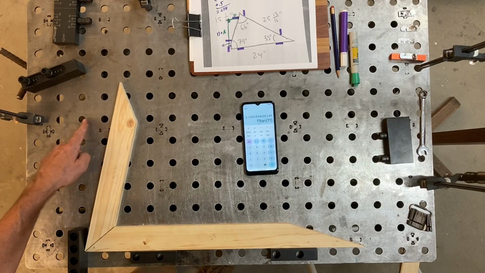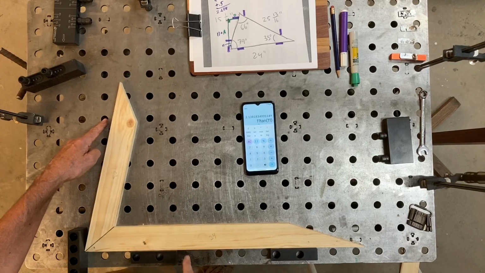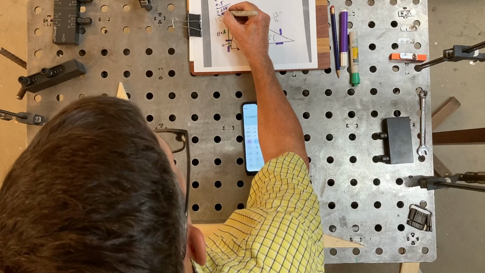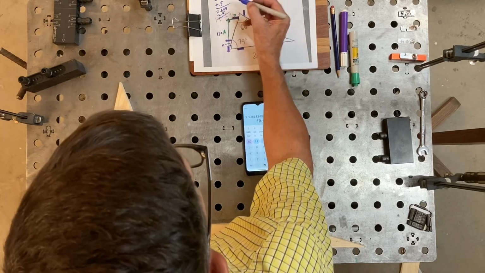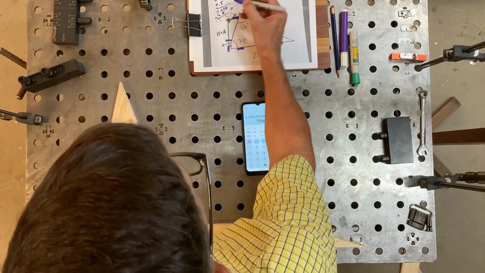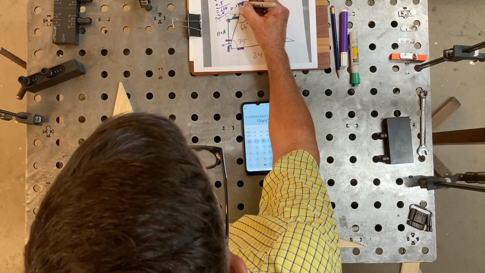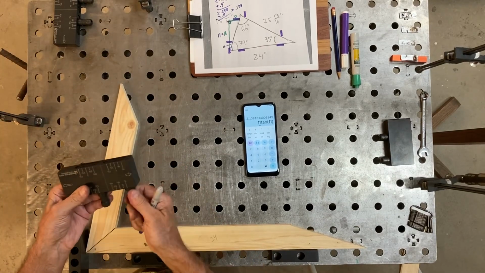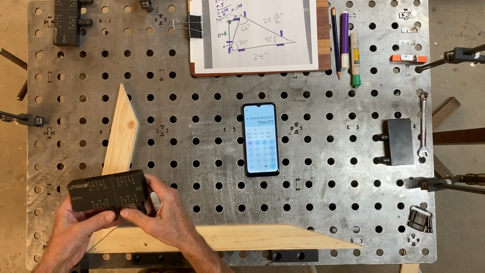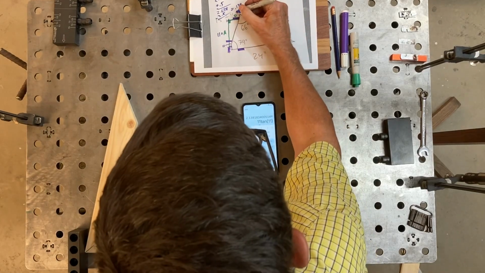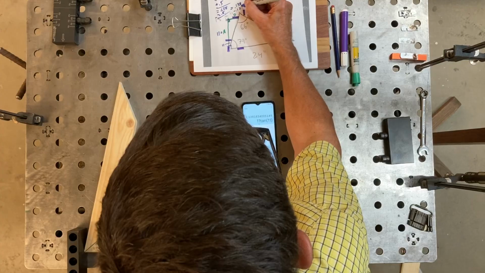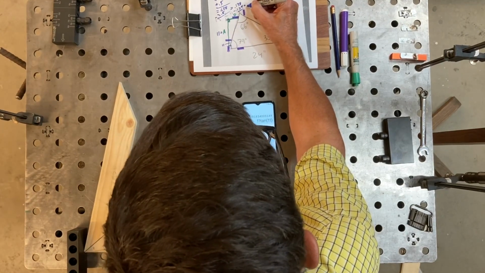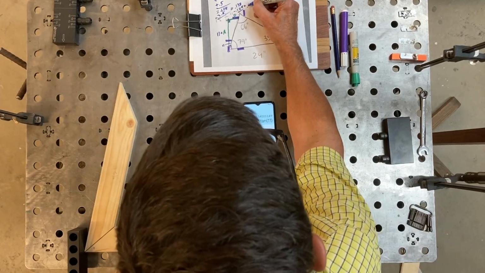Well, we can go 2 plus, we know the edge of our fence block is 1/2 inch, so we can get 2.5 from our fence block. If we subtract that, we're going to end up with .138. So we're going to set our fence block. Well, we can get another 1/8 out of this. So minus .125 gives us 0.013.